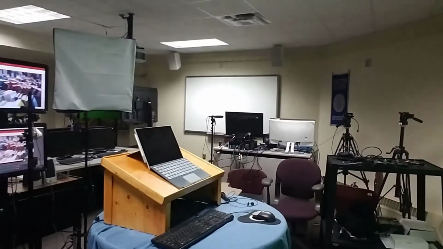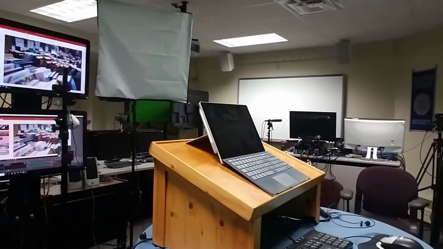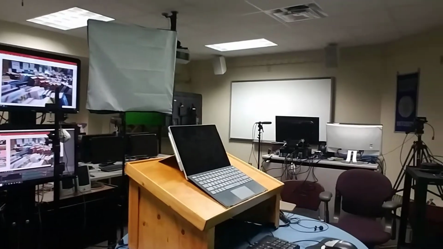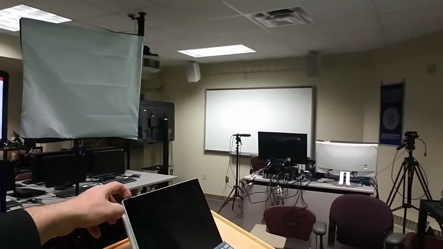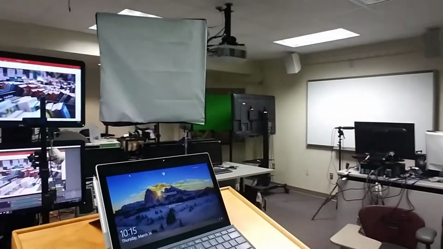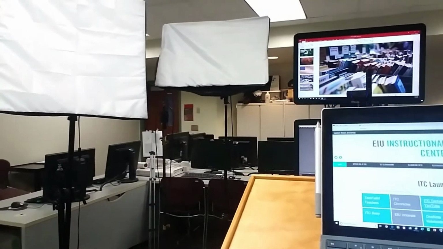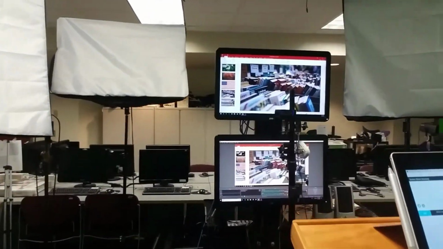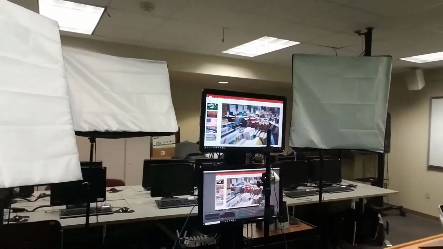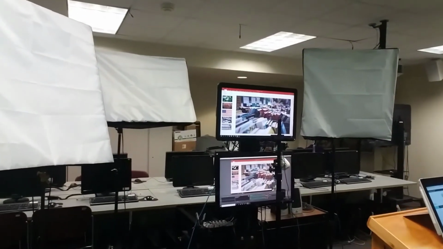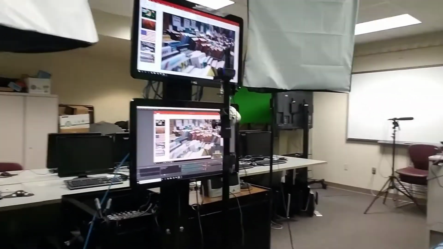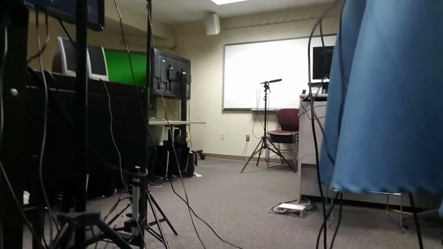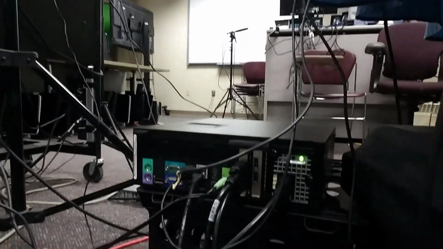So let me come on around here, and let's take a quick look at the way that I have things set up. I've got my Surface Pro here. Turn this one on. One of the nice things about it, I've got Windows Hello, so it just logs me in automatically. But here is the main setup. You can see we have 3 banks of lights here to light up the green screen, but really nothing special.